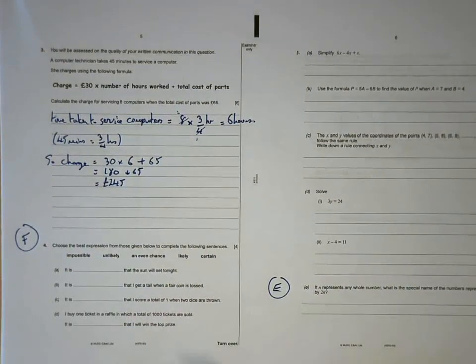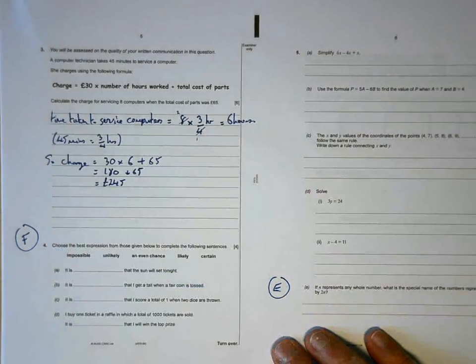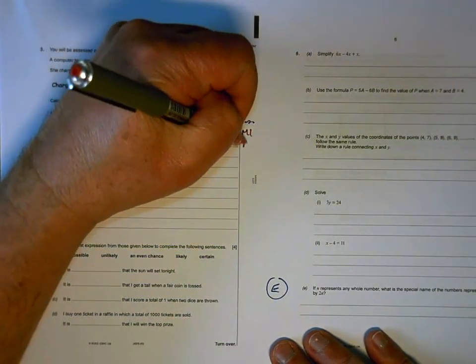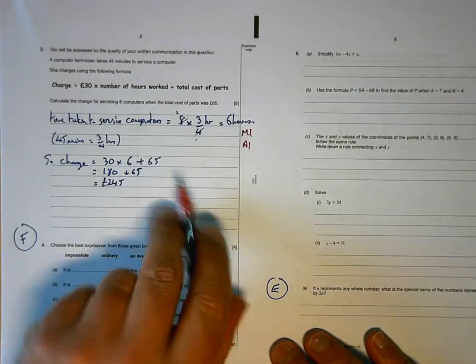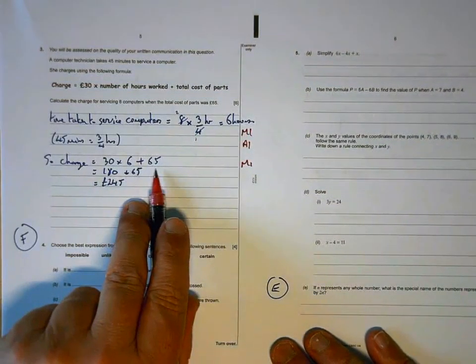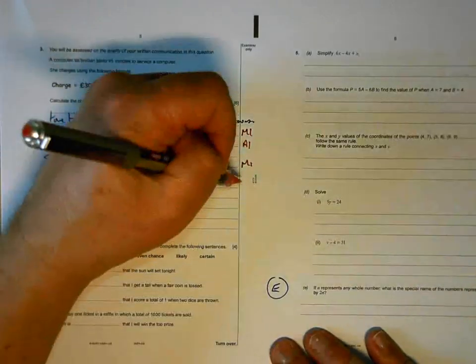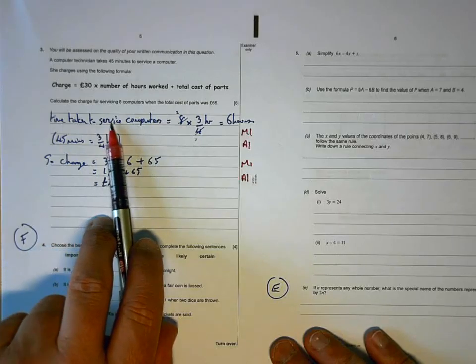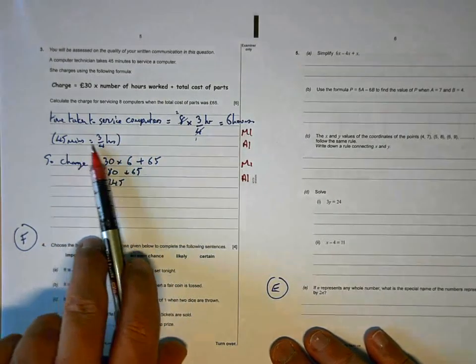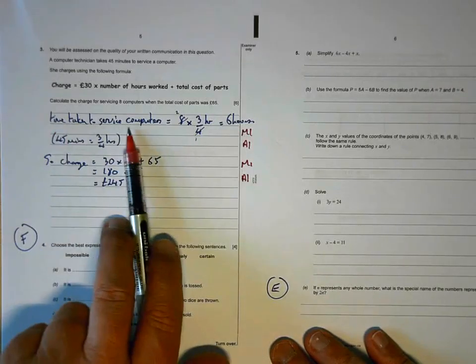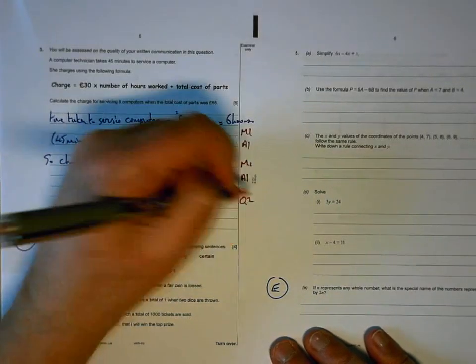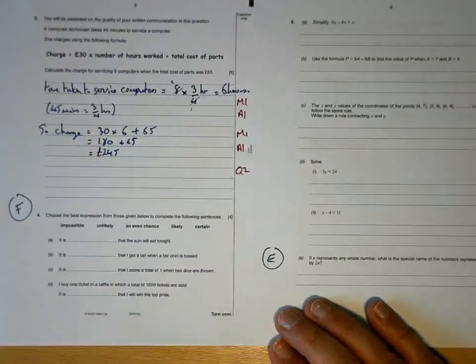So the 6 marks for that. You've got a method mark for the 8 times 3/4 of an hour and an answer mark for the 6 hours, and then a method mark for substituting in and an accuracy answer mark for that, and then your communication 2 marks are for just really straightforward with this one, showing the 45 minutes is 3/4 of an hour, time taken, so the charge is that. So not a great deal you can write for that one.